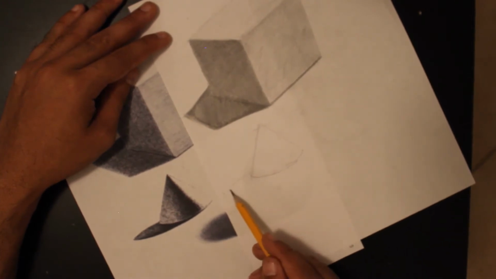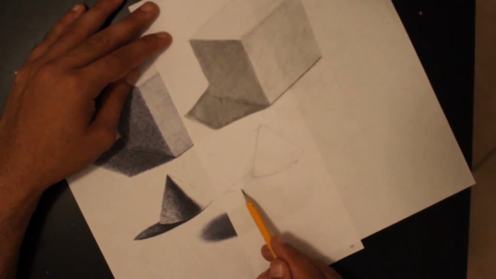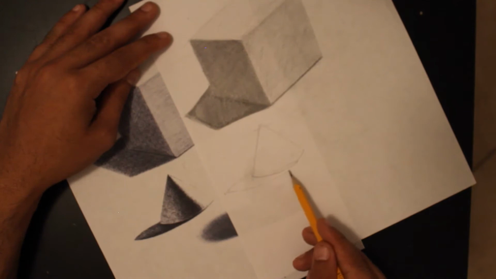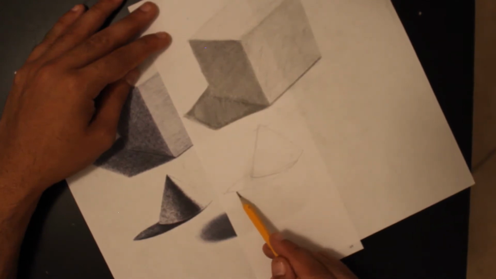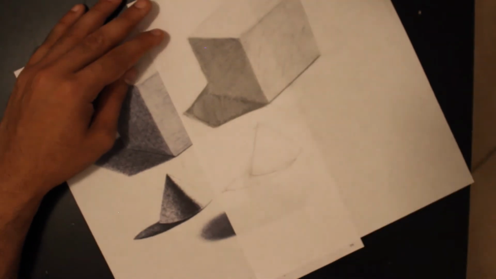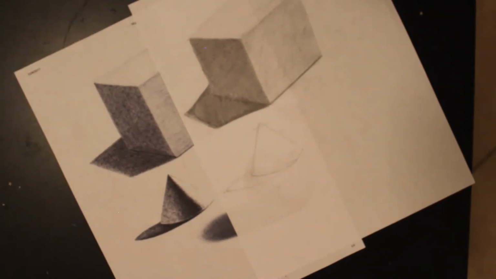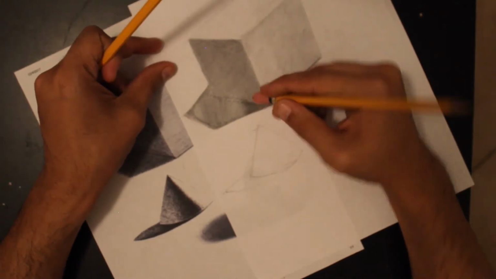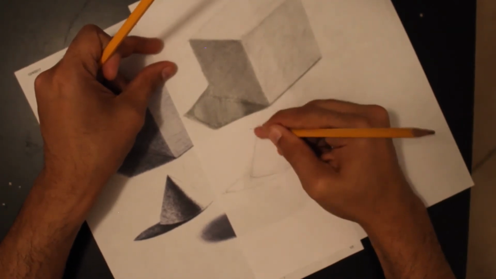Where does the shadow start? It's right underneath. All right, and when you're using the same eraser over and over, if you have another one, switch it up, because it gets dirty, it gets full of graphite.